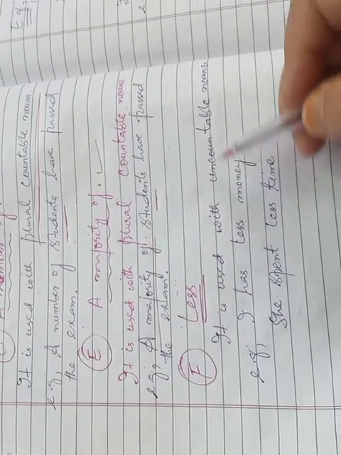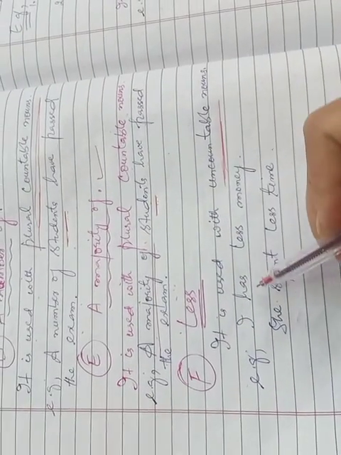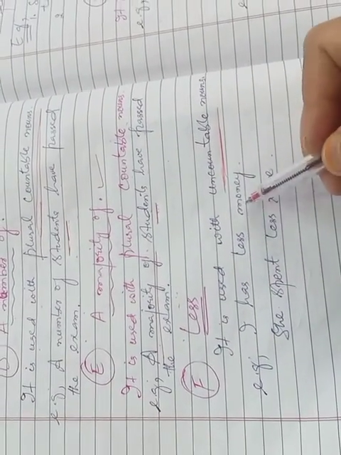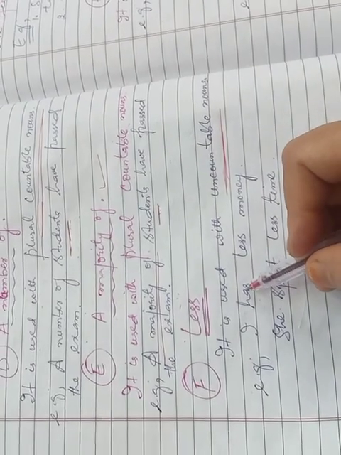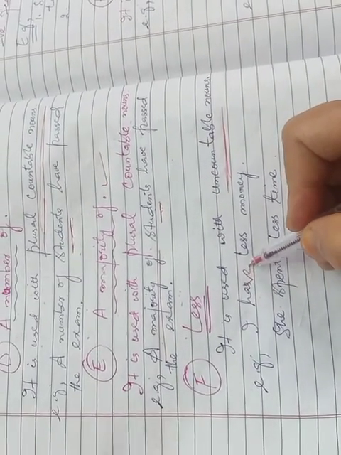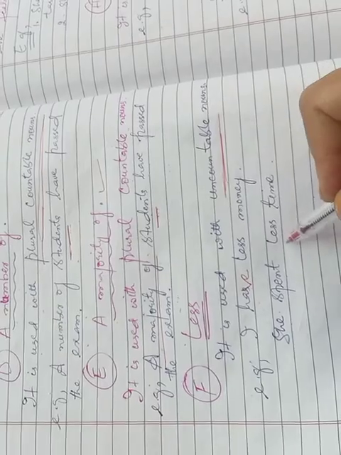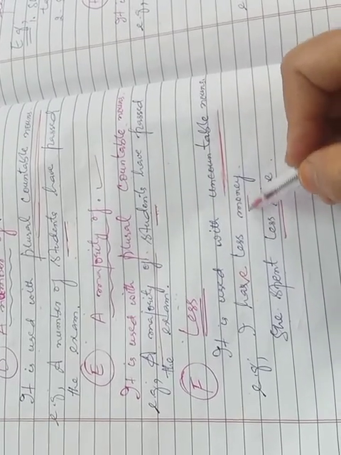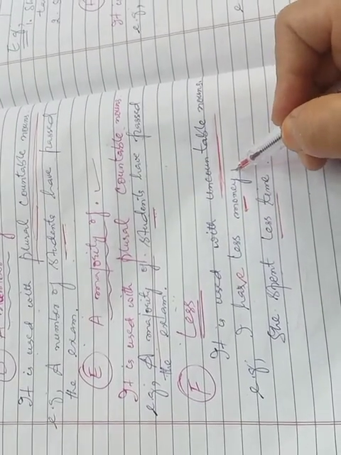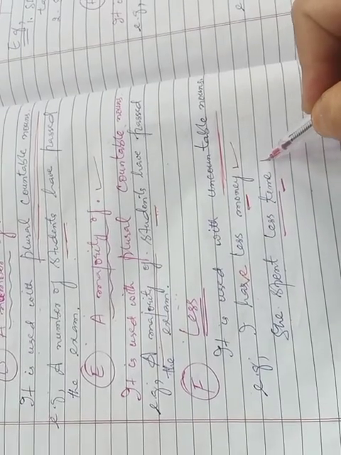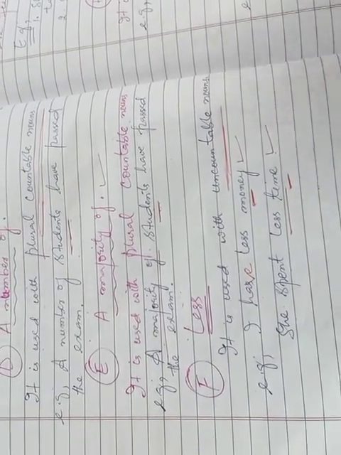Less. It's used with uncountable nouns. I have less money. She spent less time. So these are used with uncountable nouns. Here money is an uncountable noun. Time is an uncountable noun. So less is used with uncountable nouns.